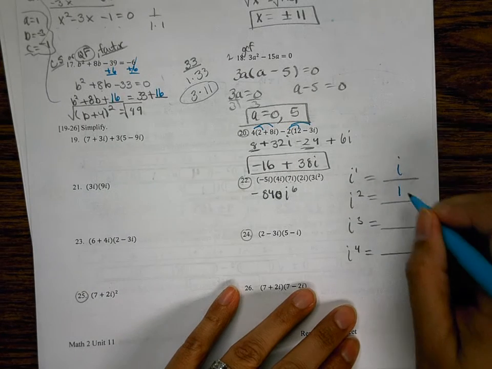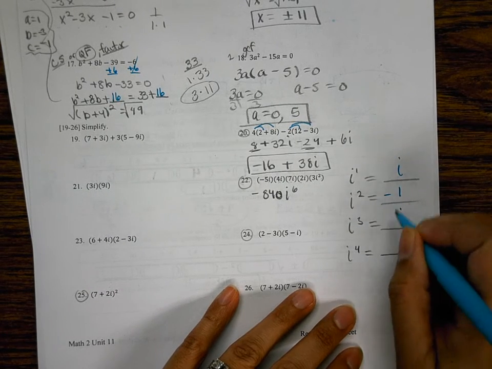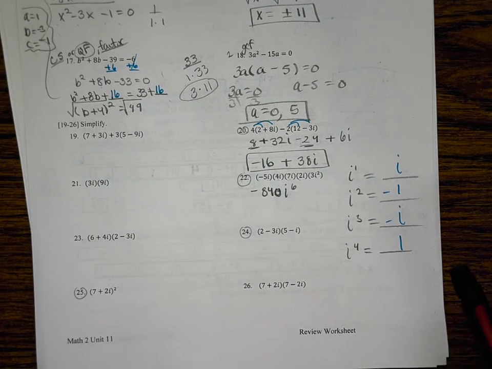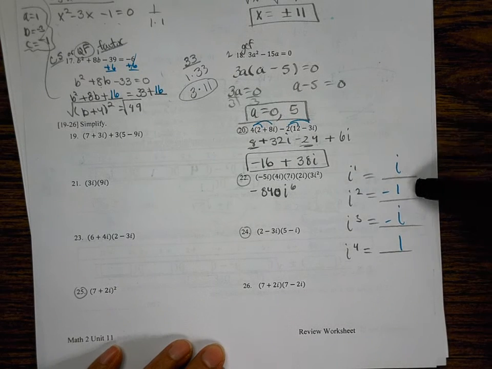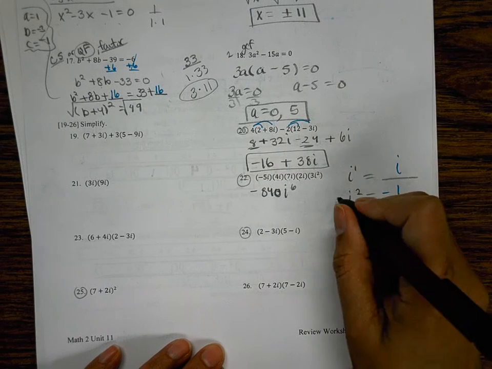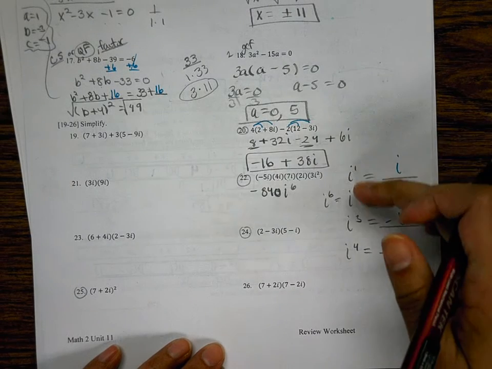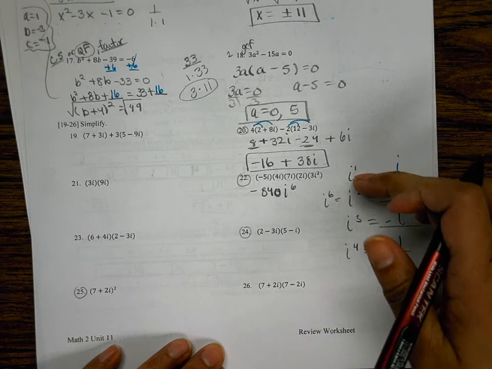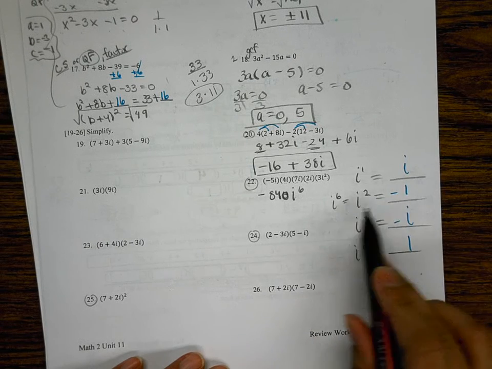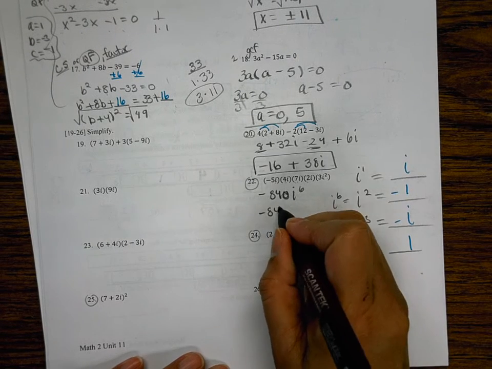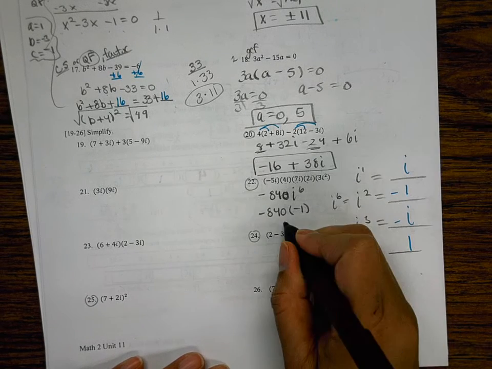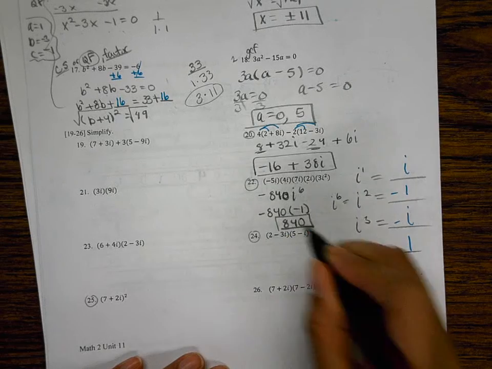The 6th power is larger than 4, so we're just going to count through: 1st power, 2nd power, up to 6th power, because it just continues with this pattern over and over. So i to the 6 is -1, so you have negative 840 times -1, so you have positive 840 as your final answer.